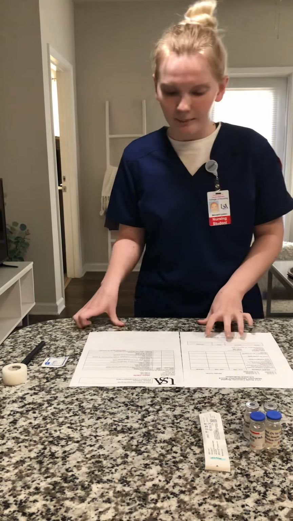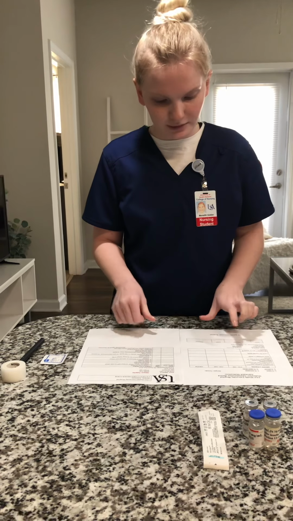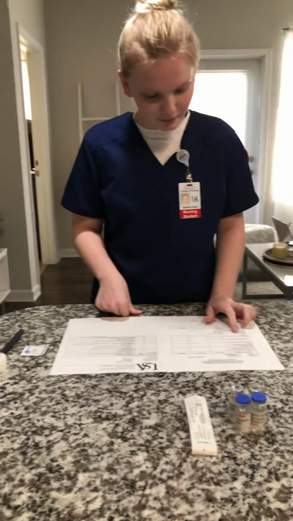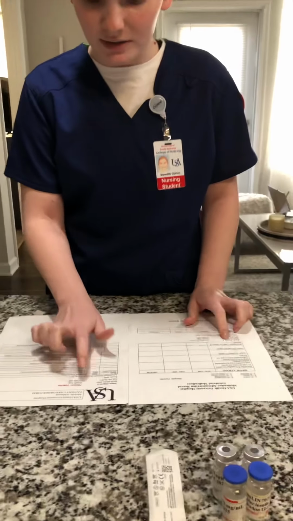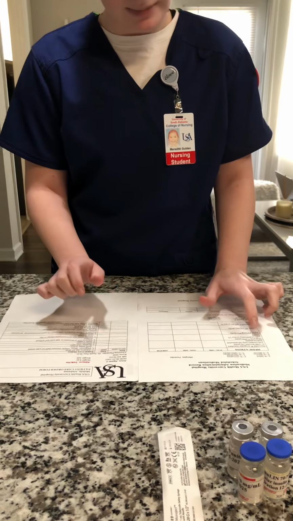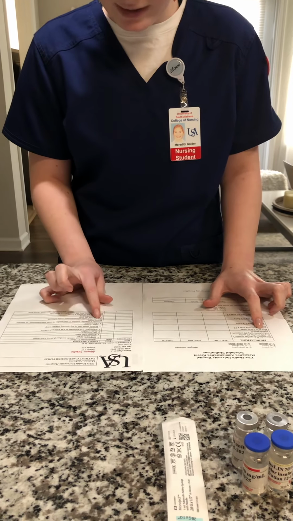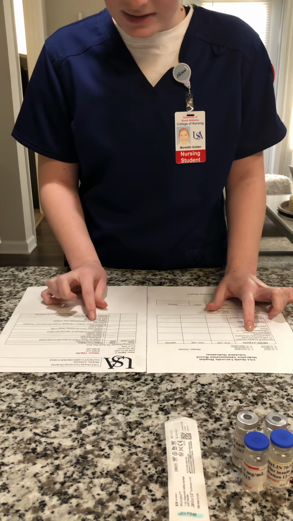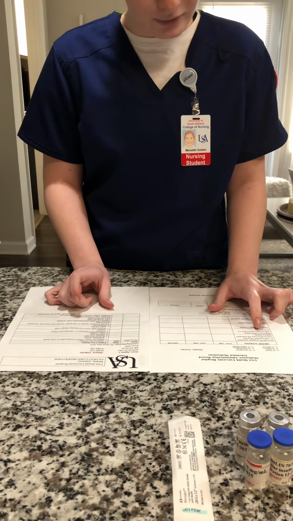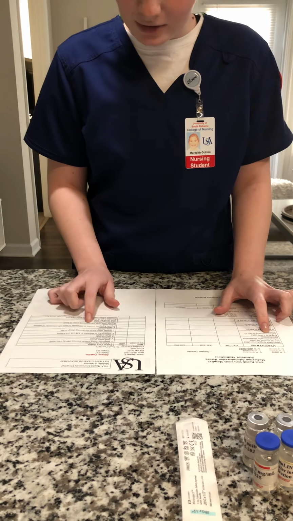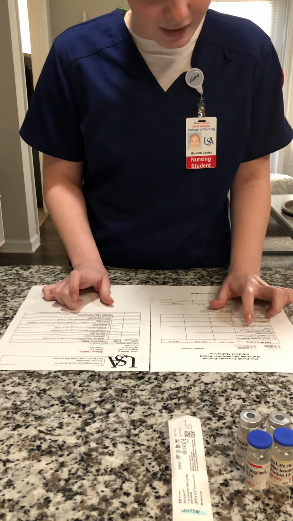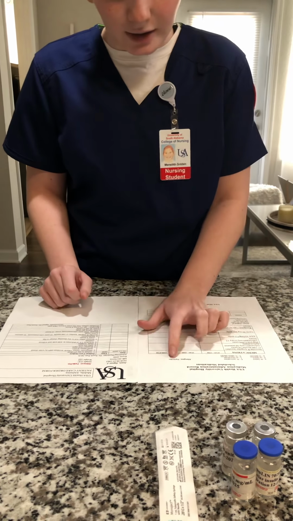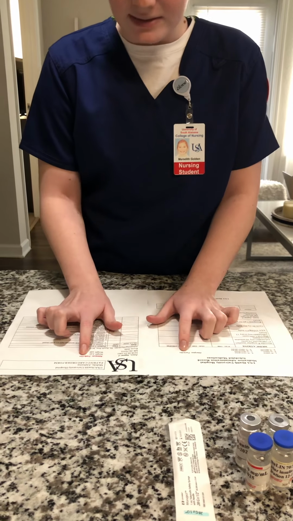So now we're going to compare the MAR form to the patient care order form for the 5 rights. So right patient, Jaguar Jones, right medication, heparin, right dose, 5,000 units, right route, subcutaneously, right time, every 12 hours. His allergies are penicillin and penicillin.